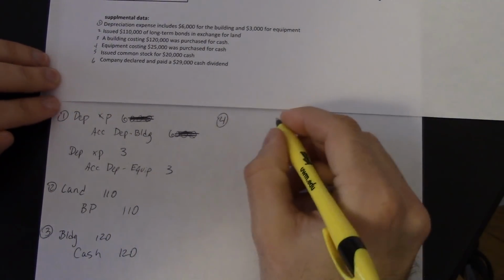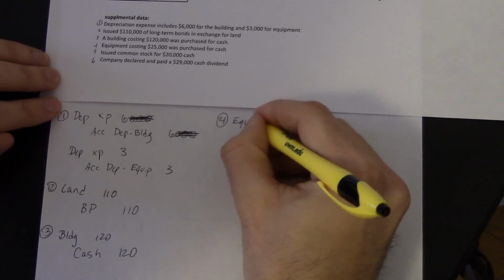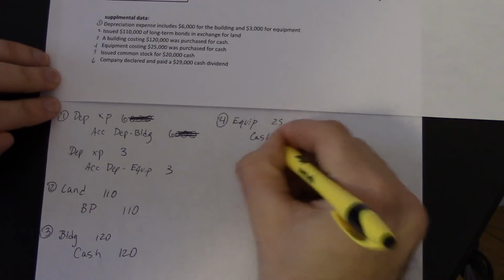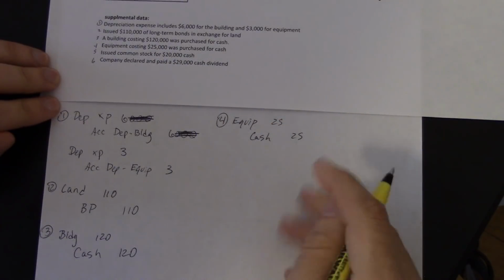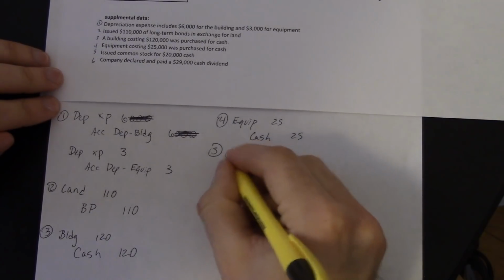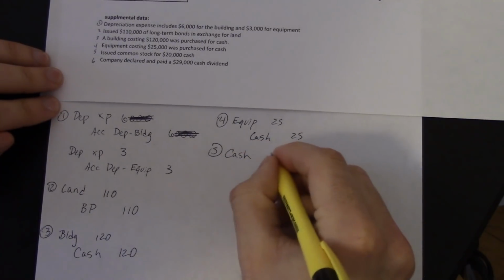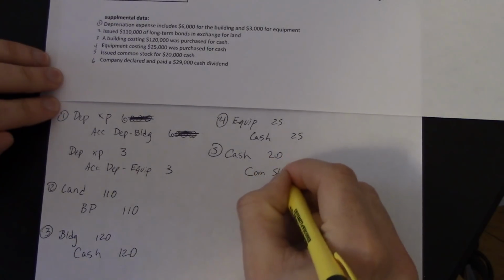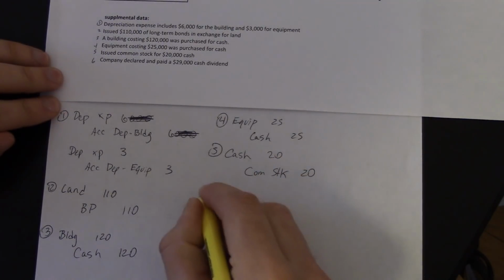Number 4, pretty much the same thing, but we're buying equipment. Debit equipment for 25, credit cash for 25. Number 5, we issued some common stock for cash for 20, and we'll credit common stock for 20.